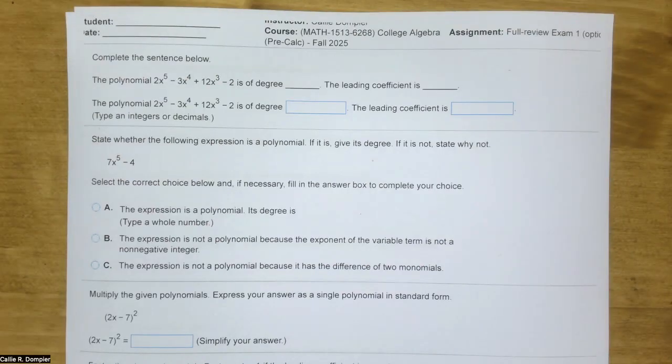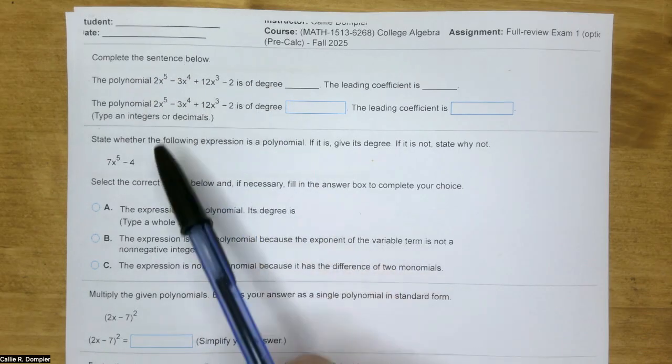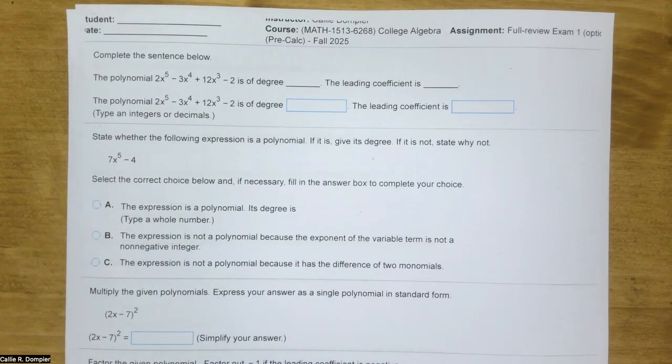Hey guys, this is the full review for exam one, so I'm going to go over all of the questions from that assignment. Now, when your full review for exam one generates, it might generate different numbers here, like different expressions, but it should be the same sort of assignment.